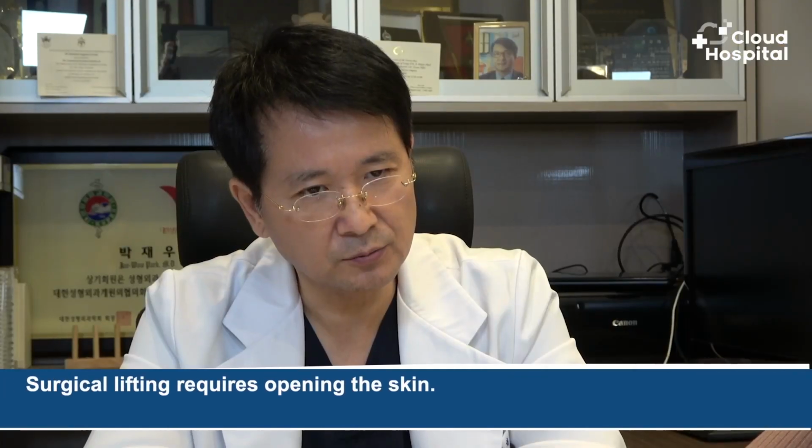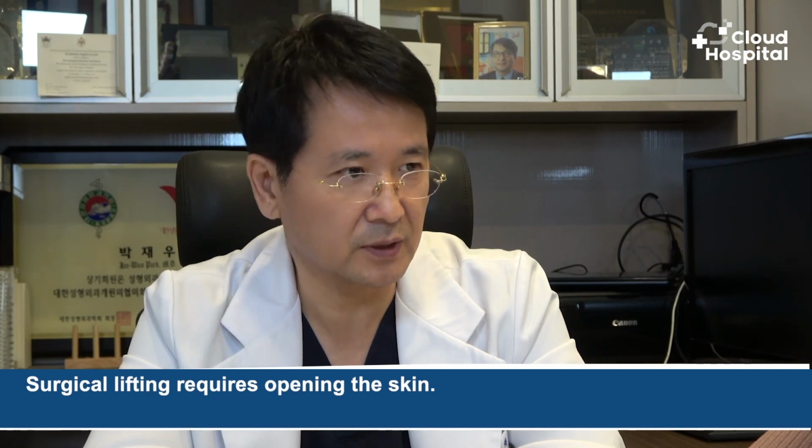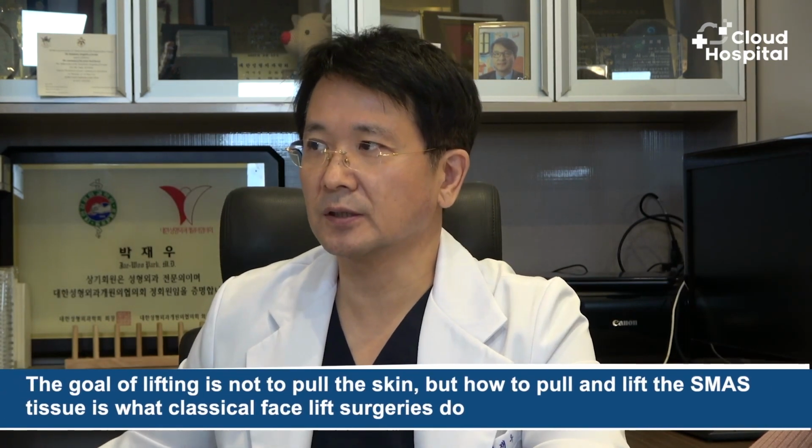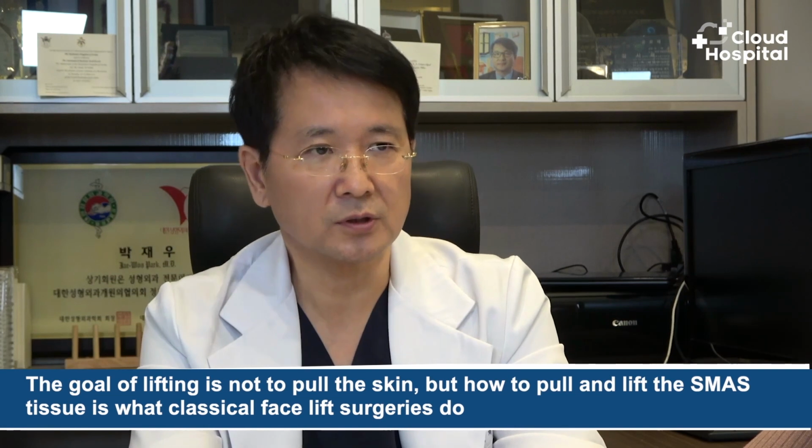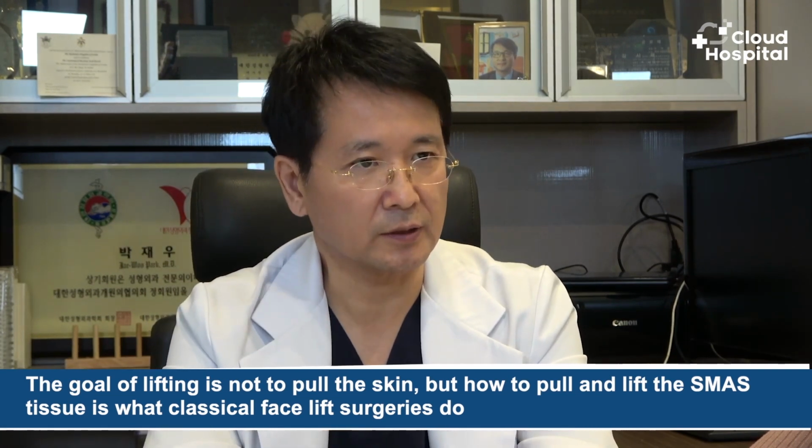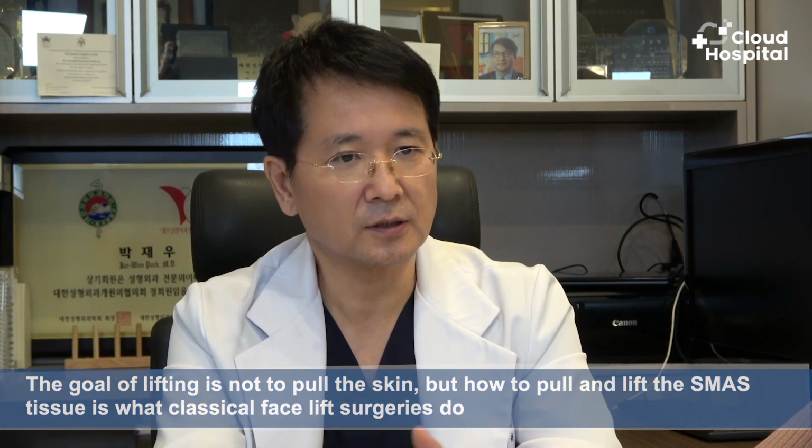So what is the difference from other surgical lifting? Surgical lifting requires opening the skin. There are many methods too. For example, simple SMAS, extended SMAS, deep plane facelift, high SMAS. There are many methods, but the aim is to not simply lift the skin, but the deeper tissue lying beneath. The goal of lifting is not to pull the skin, but how to pull and lift the SMAS tissue is what classical facelift surgeries do.